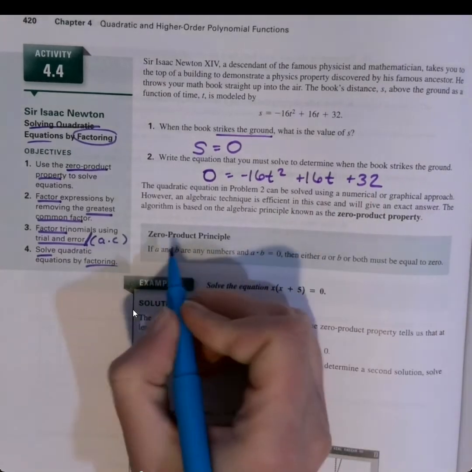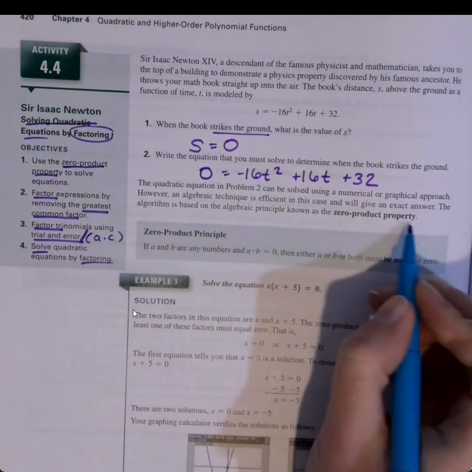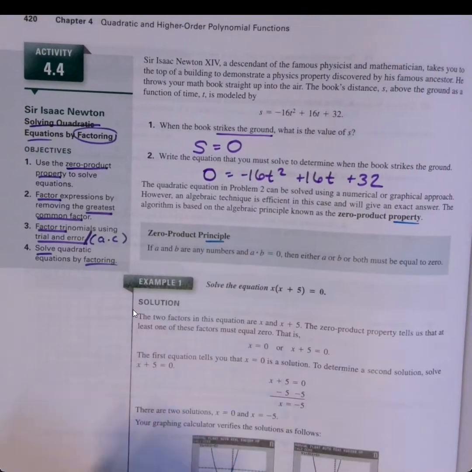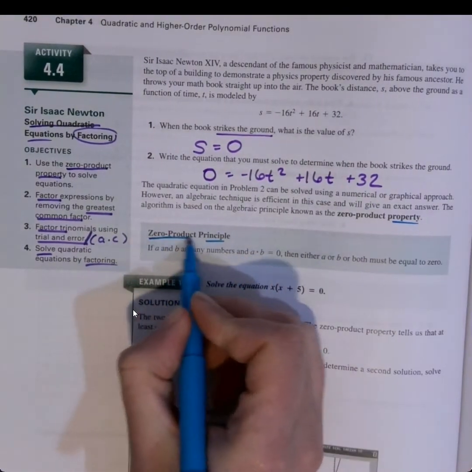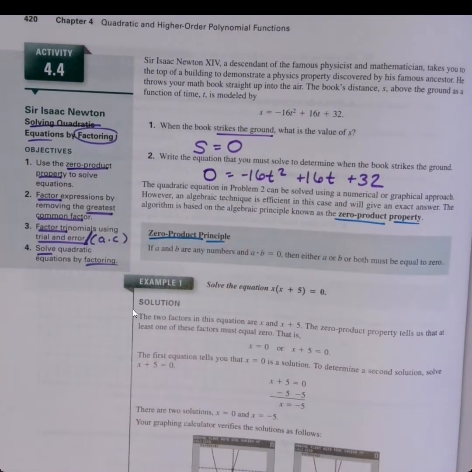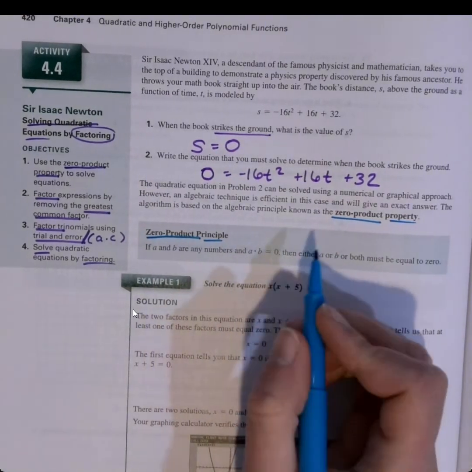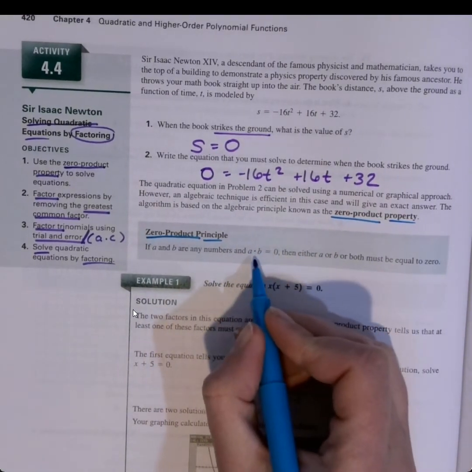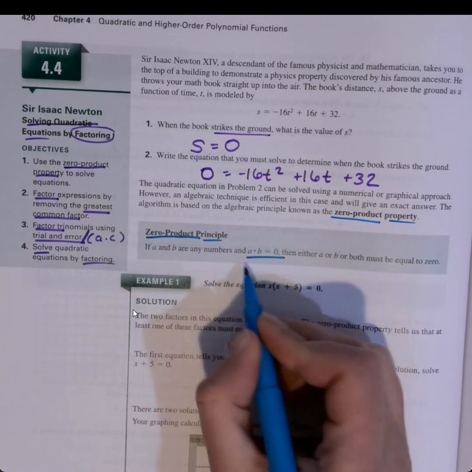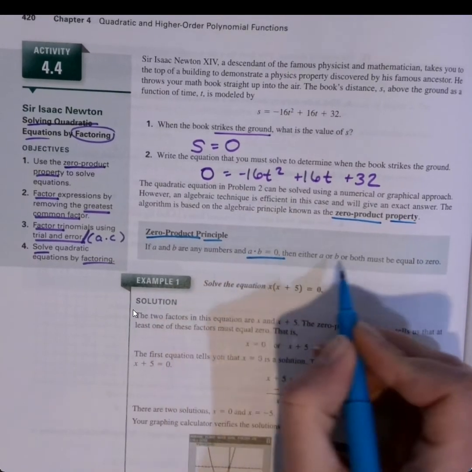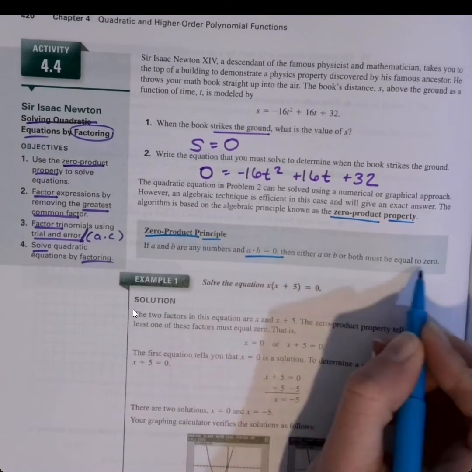The zero product principle or zero product property, we use those two words interchangeably, the zero product principle or the zero product property, or the ZPP. This property says that if the product A times B is equal to 0, then either or both of A or B must be equal to 0.